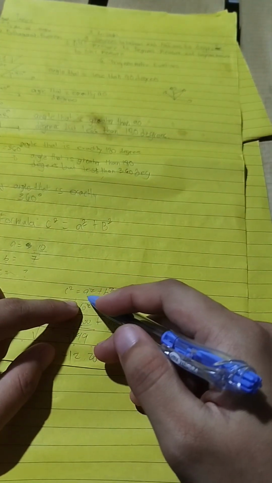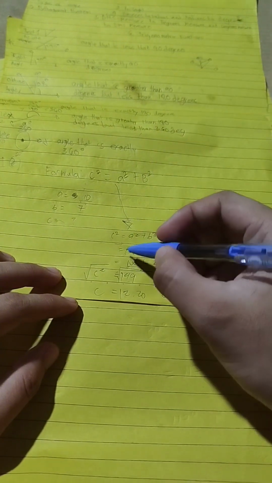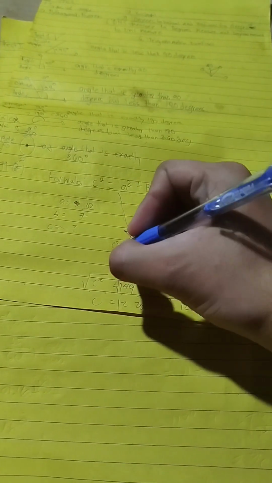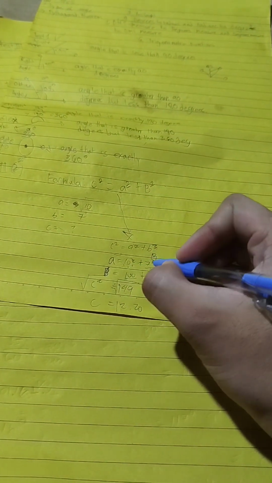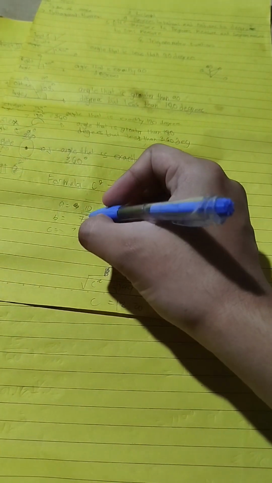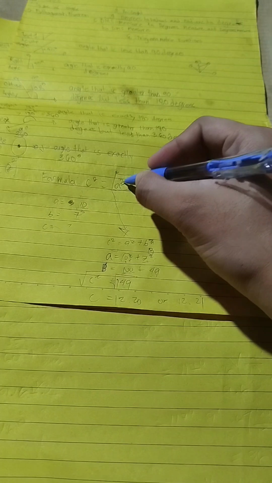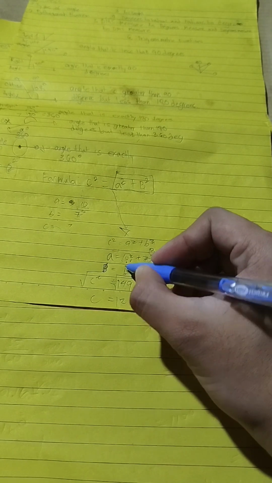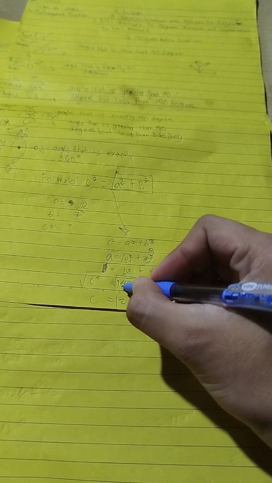So c squared equals a squared plus b squared, this is the formula. We have 10 squared for letter A, plus 7 squared for letter B. So 10 squared equals 100, and 7 squared equals 49. So 100 plus 49 is 149.